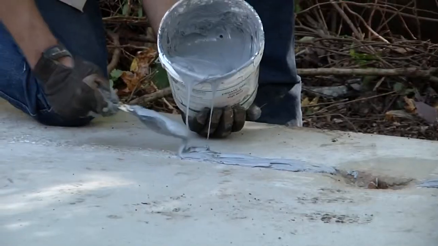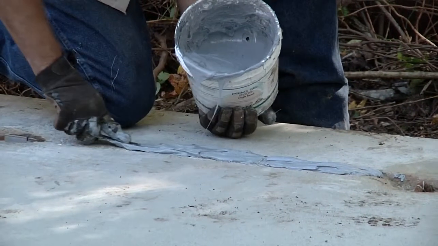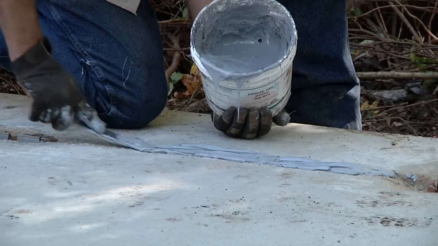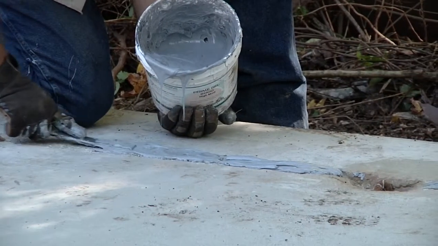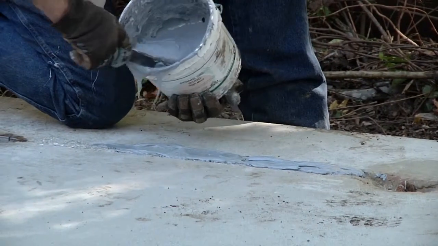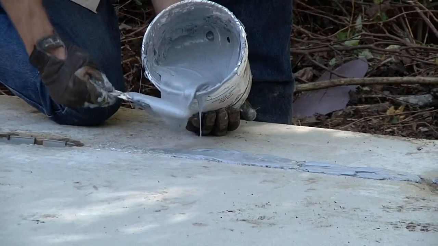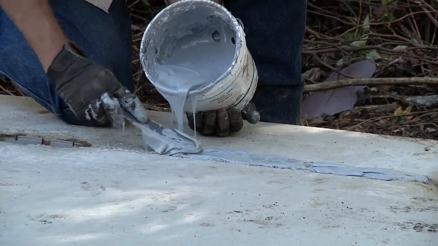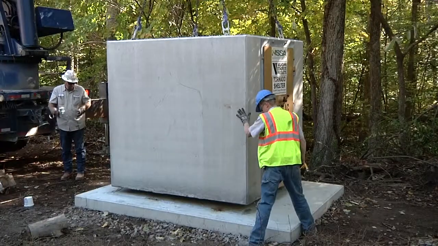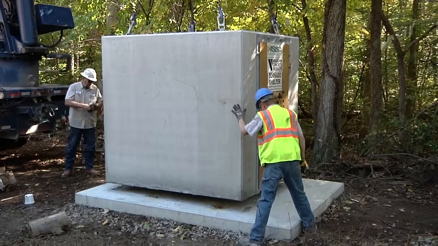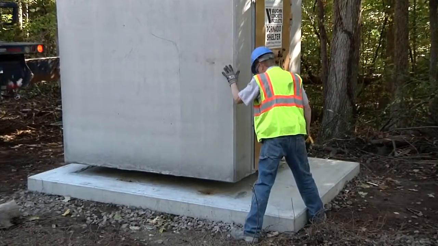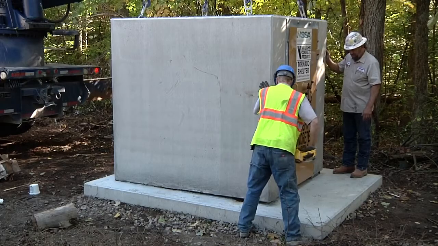The scarifying improves the bond between the epoxy and the concrete. The shelter is now being aligned to be set into the epoxy on the precast slab.